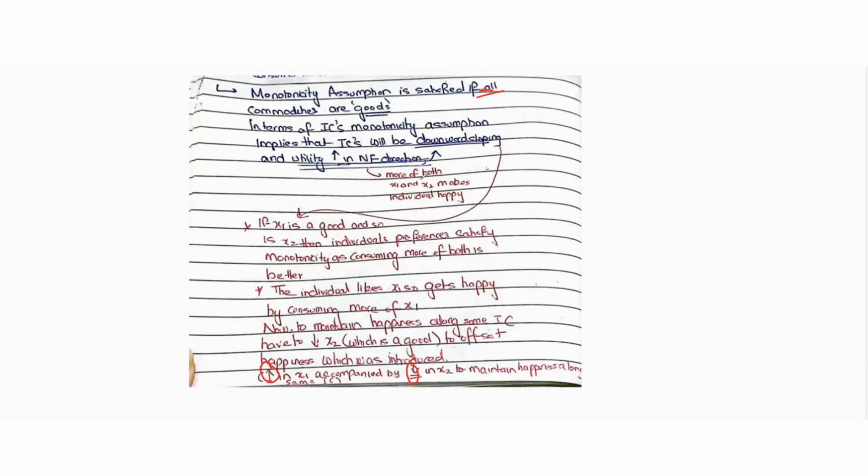And utility increases in the northeast direction. Why is that? There are two things that we talk about: that ICs are downward sloping and that utility increases in the northeast direction. Because more of both X1 and X2 make the individual happy. Like over here, if we are plotting an IC, this is X2, this is X1. So more of both X2 and X1 makes the individual happy, so utility increases in this direction. So this is what the monotonicity assumption implies for our ICs: monotonicity is satisfied if all commodities are goods, and in terms of ICs, it will imply that you'll get downward sloping ICs with utility increasing in the northeast direction.